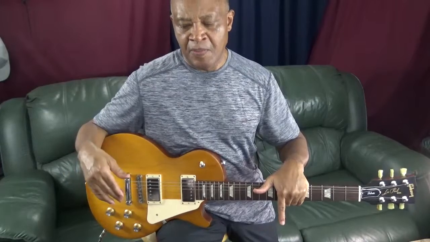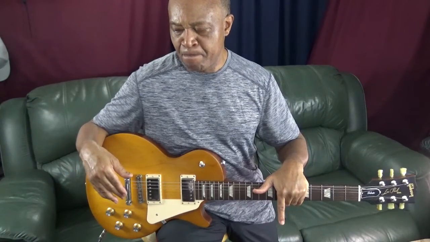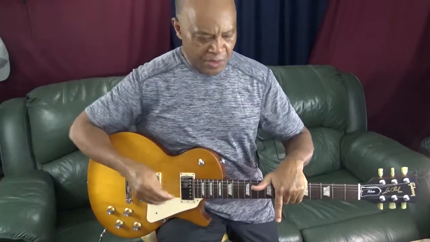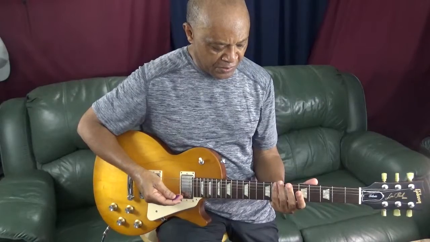Okay, what else do I need to say? I guess that's it for now. Remember to transpose that shape I just showed you. I'm talking about the position of one, the root position scale. Make sure to move it, to transpose it up and down the neck.